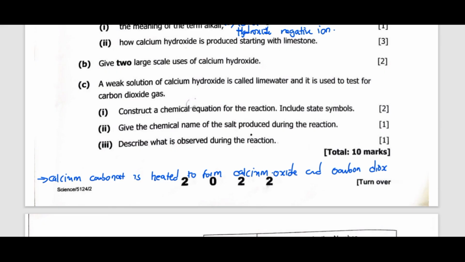So the equation is this one. So this is our equation for this point. So calcium carbonate, then we get calcium oxide plus carbon dioxide.